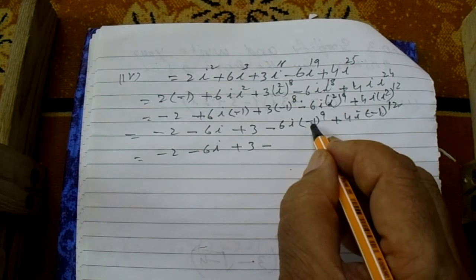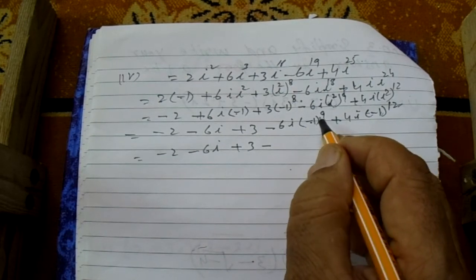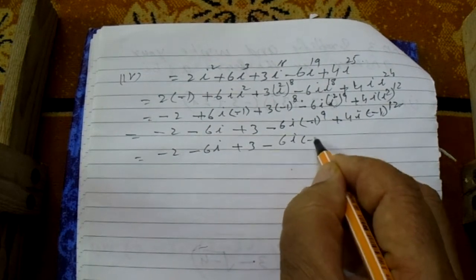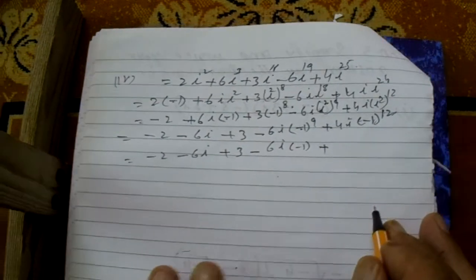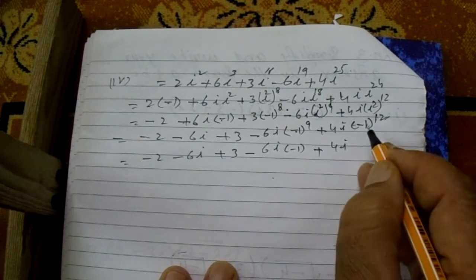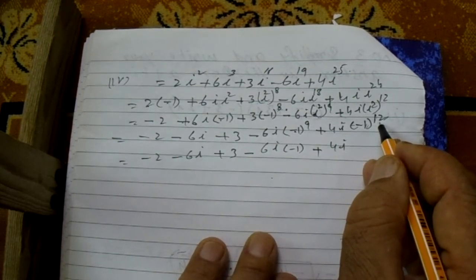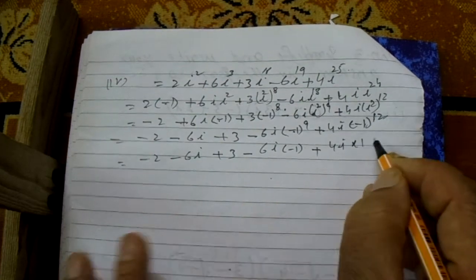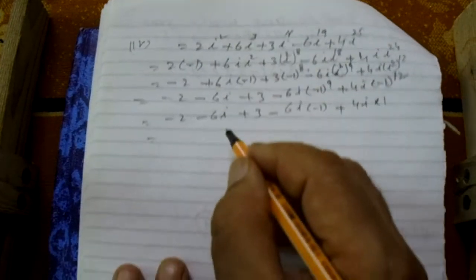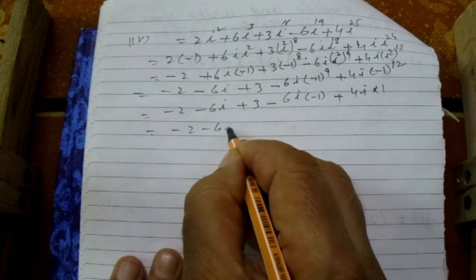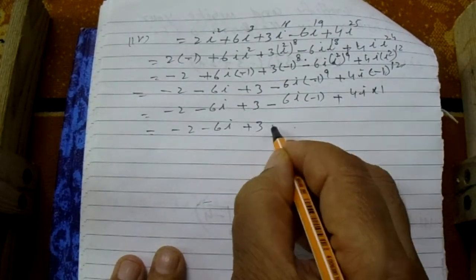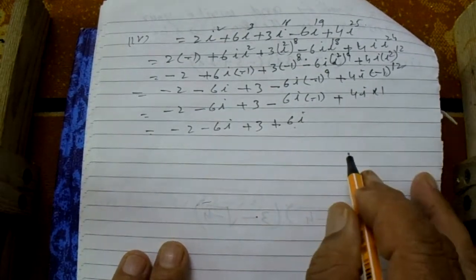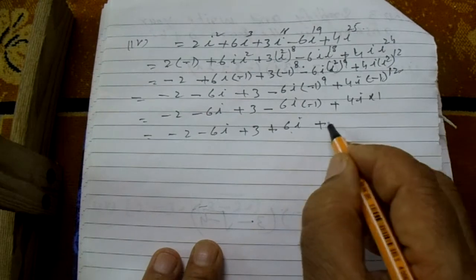Here minus and the power is odd number. We get minus 6 iota and we get minus 1 plus 4 iota and minus 1 power 12. It is even number. The power is an even number. You write plus 1, multiply 1. Again is equal to minus 2 minus 6 iota plus 3 minus, and this minus plus is 6 iota is equal to plus 4 iota.